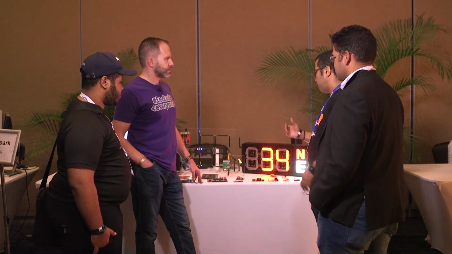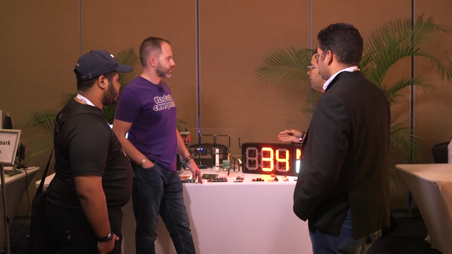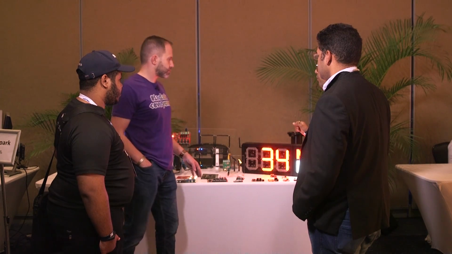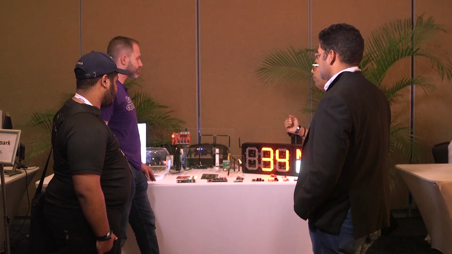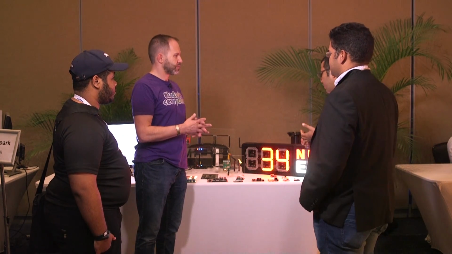Fantastic. And as you can see, a graphic chart that tells you how many spots, how many cars, and how is the traffic over time. Over time, yes. Correct.